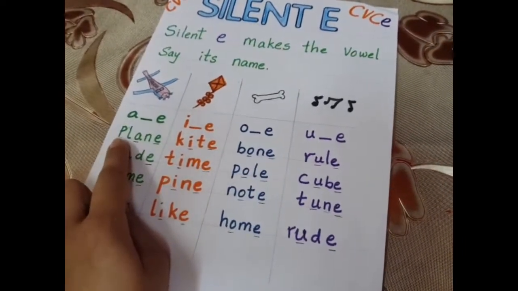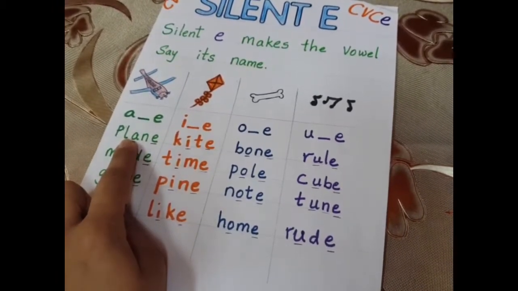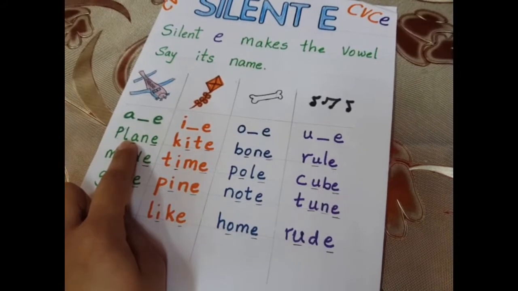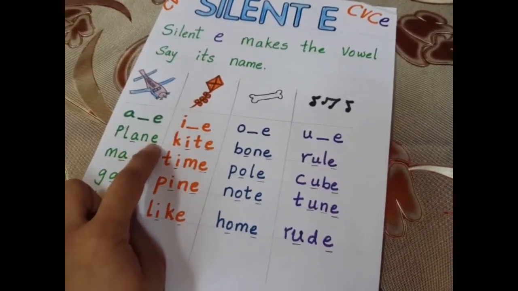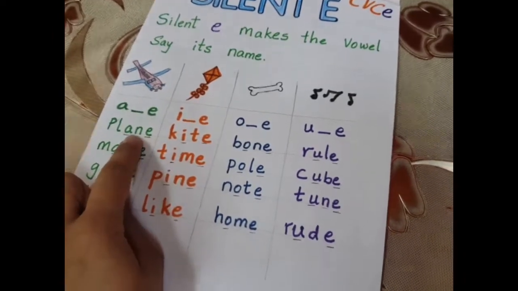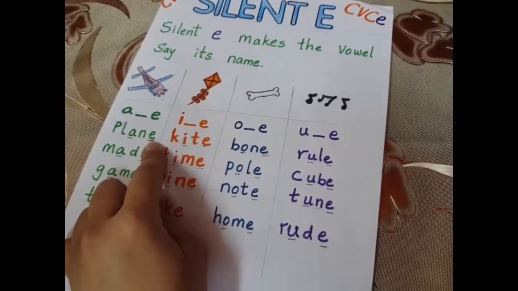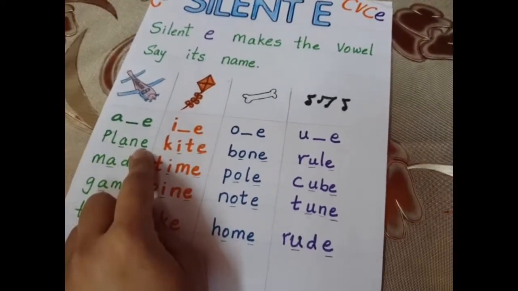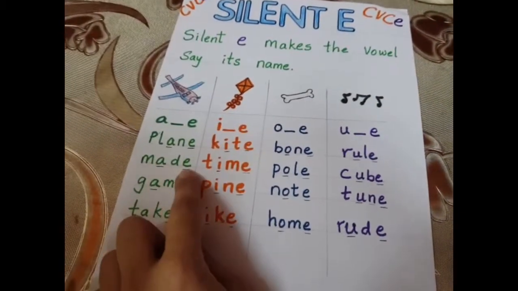Now, Filza, look here. What is the sound of P? What is the sound of L? L. What is the sound of A? A. So P, L, A, E. And the sound of N? P, L, A, N, E? Plain. Very good. Say loudly. Plain. Now can you tell me here M, A, D, E?